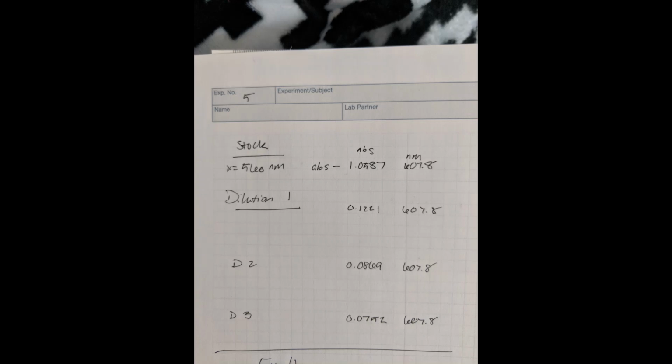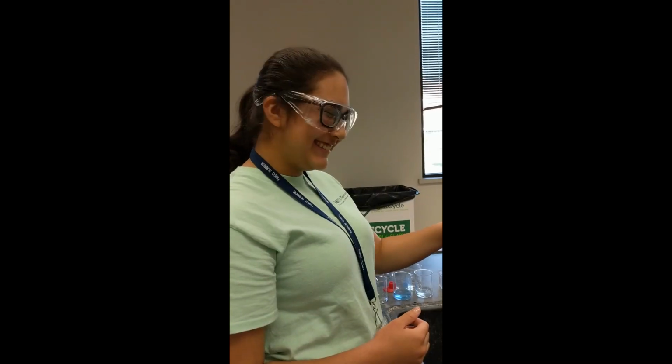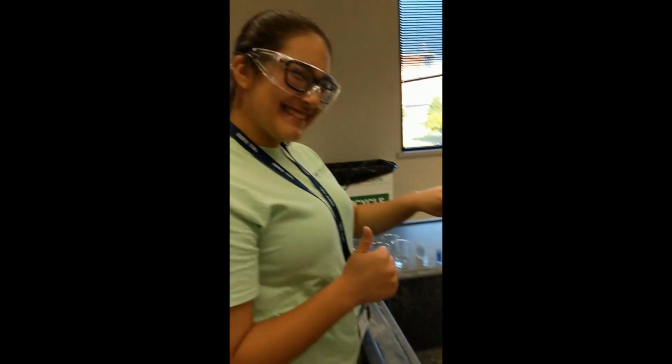The notebook shown here is an example of data recorded from a spectrophotometer run. As you can see, both the stock and all 3 dilutions have recorded values for the absorbance and the wavelength in nanometers. The solutions in this lab are allowed to be poured down the sink.